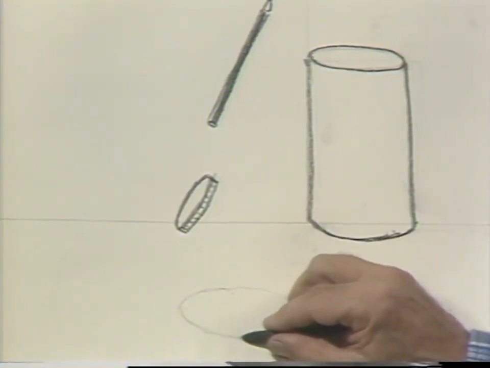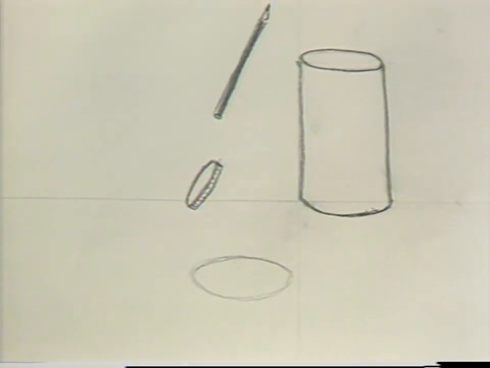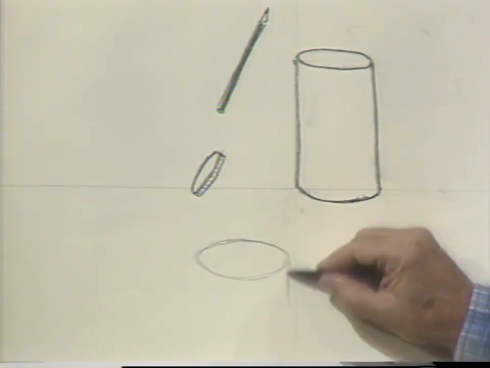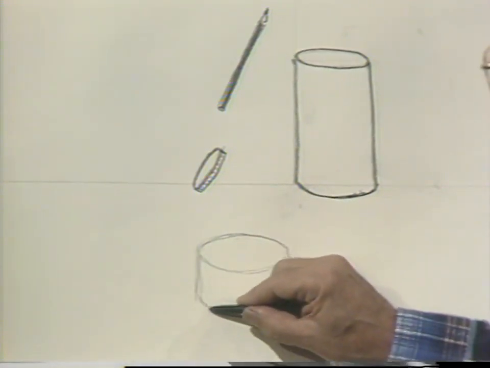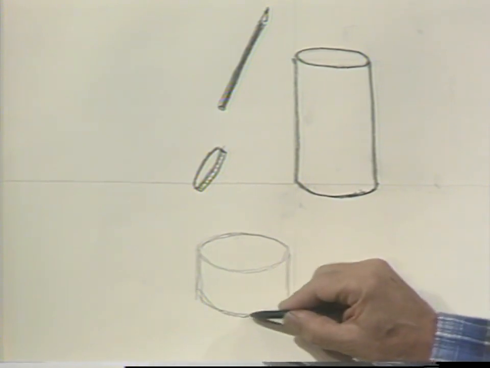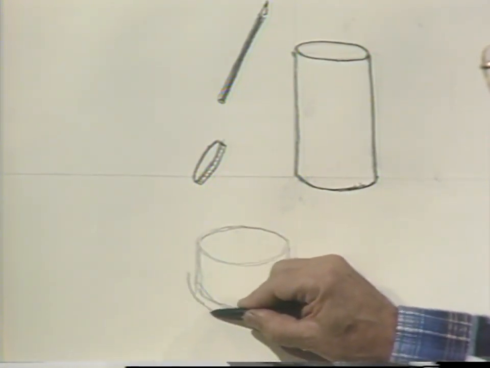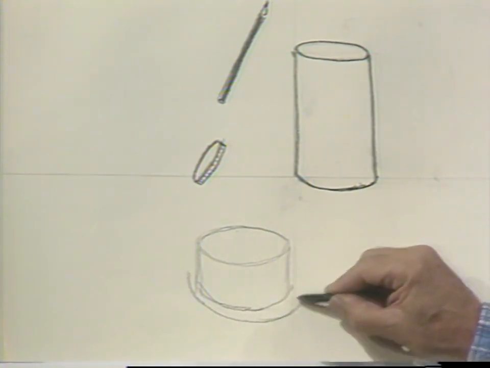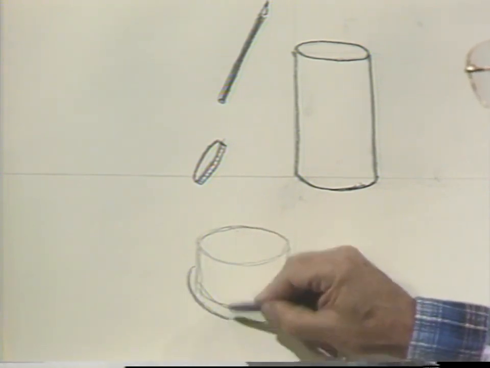There are times that your cylinder may be seen incomplete. And when this is true, we usually draw it complete first, and then we cut out the parts. Here, let's say this is a birthday cake, and we put it on a platter here. And I'll sketch it loosely.